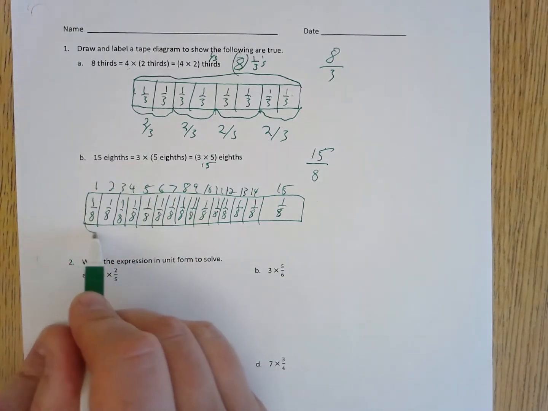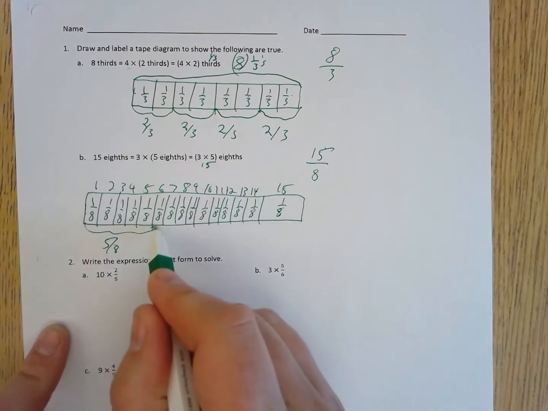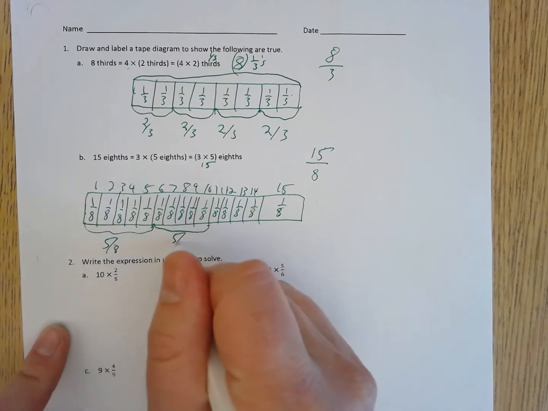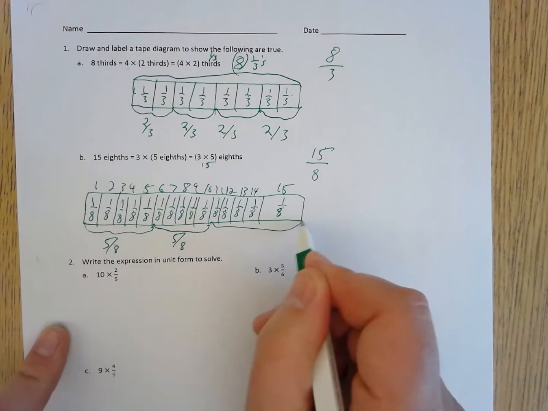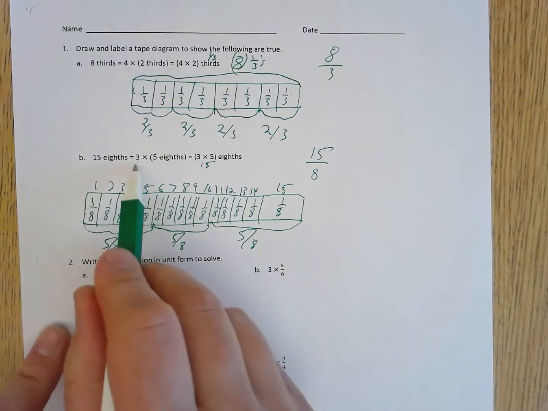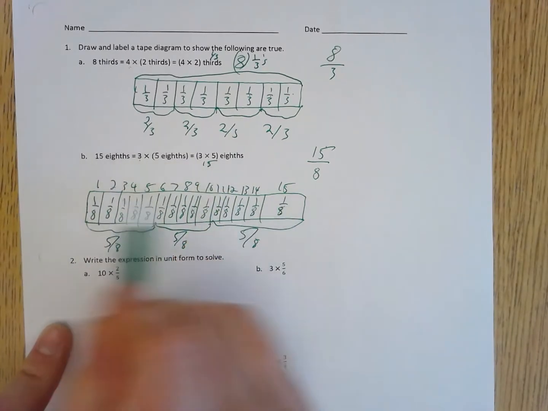So that's 5/8 right there. 1, 2, 3, 4, 5. That's 5/8 right there. And then that's 5/8 right there. And we have 1, 2, 3 5/8. We also have 15/8.